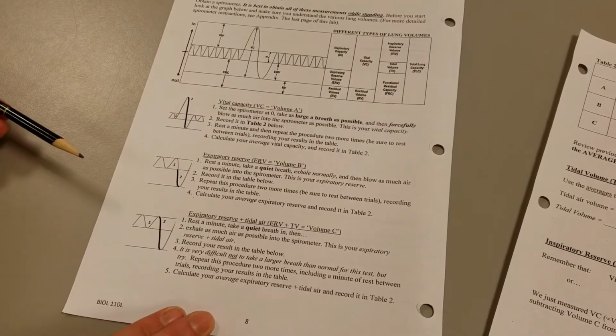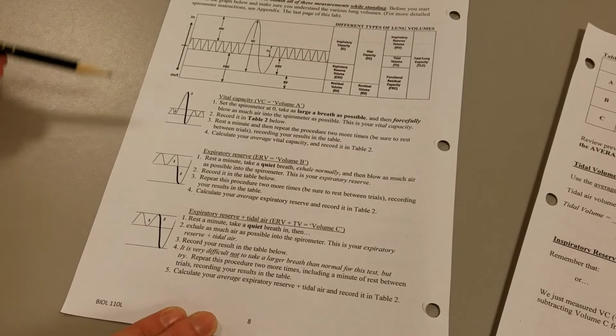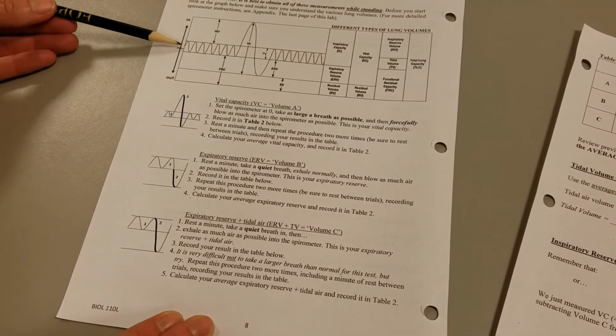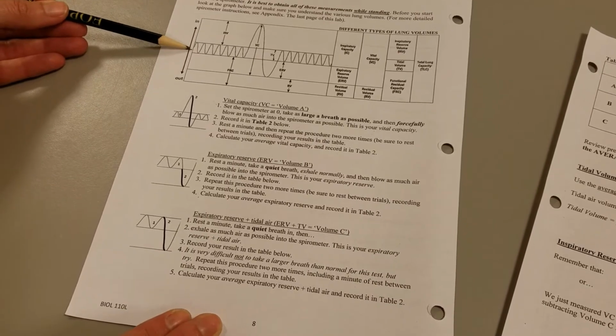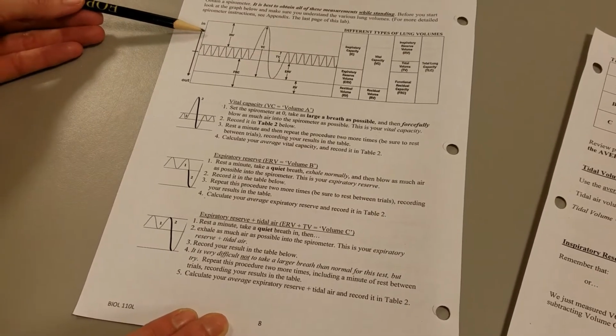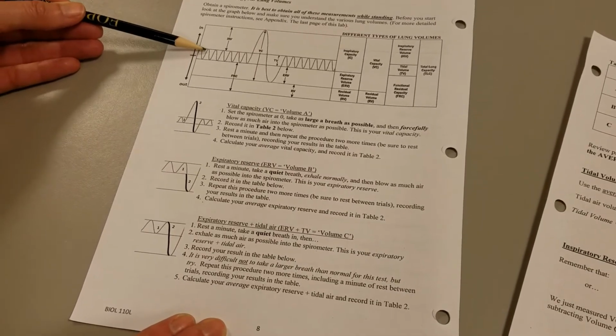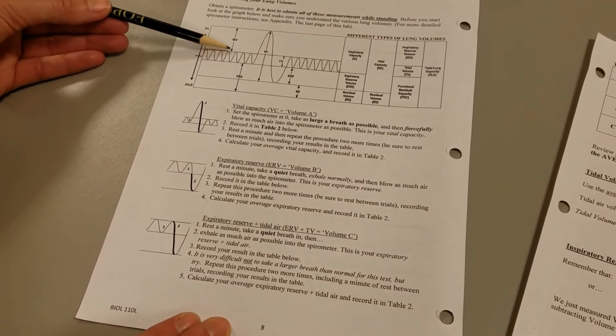So before we start, I want to explain some of these lung volumes. What you have here is a graph of a person breathing. If the line is moving up, it means that you're breathing in, and if the line is moving down, you're breathing out. So it'll be in, out, in, out, in, out.